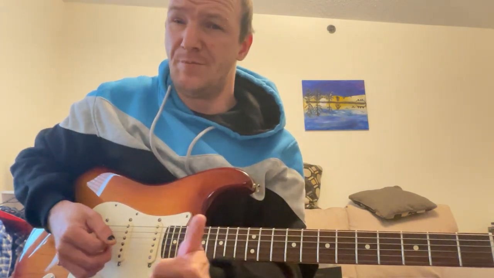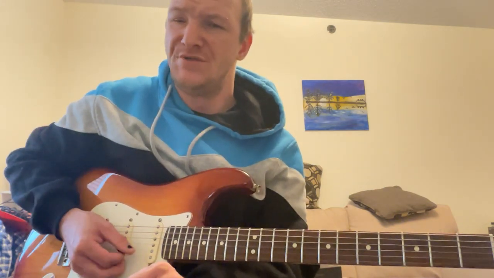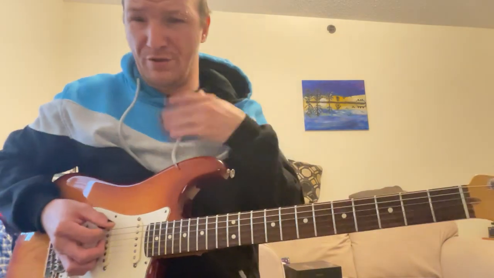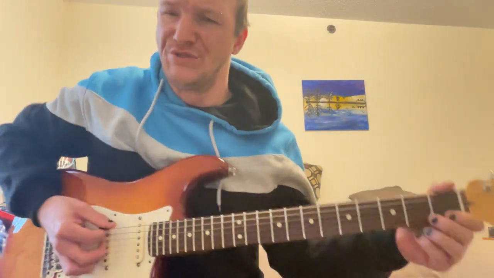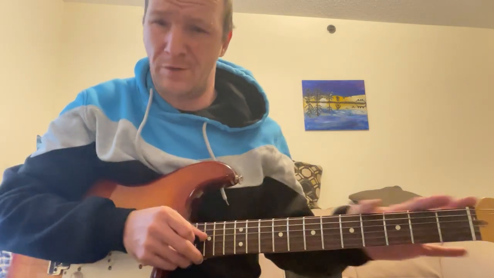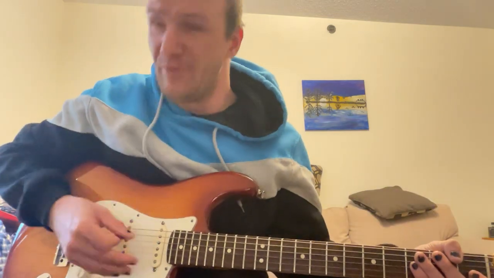Fourth string would be D. Third string would be G. Second string would be B. And then first string you're at high E. So what I would do is just go with your right hand, so don't even look at the fretboard. It's just trying to remember where the strings are.